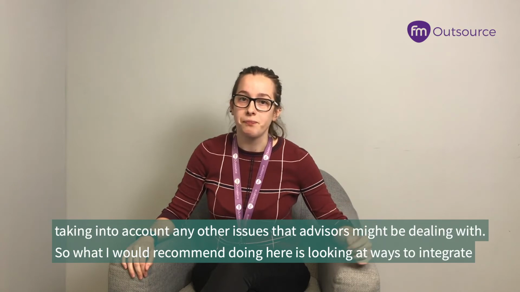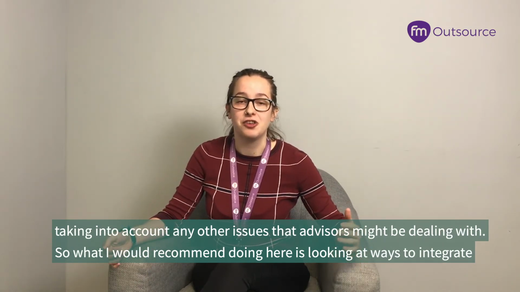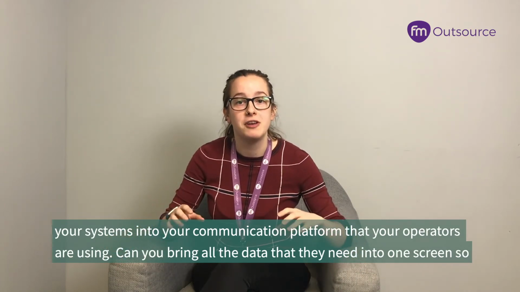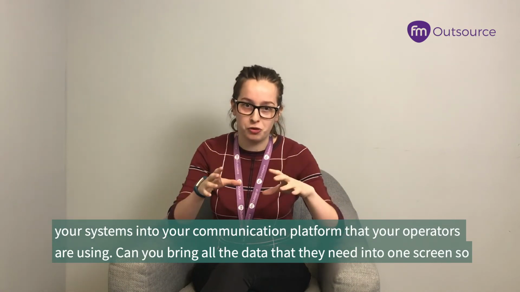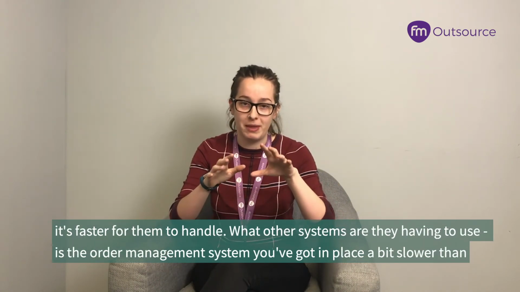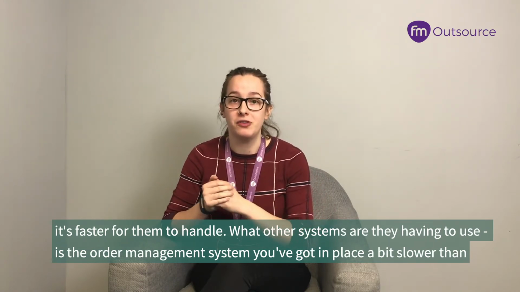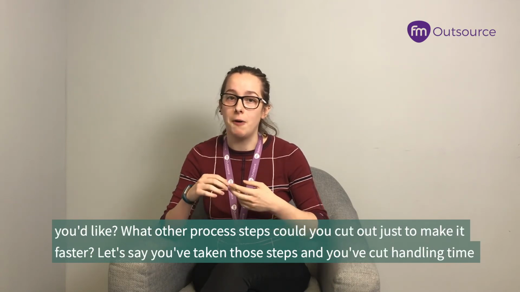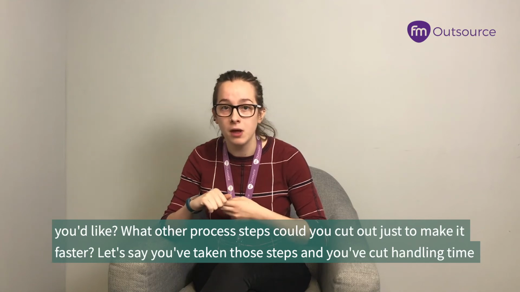So what I would recommend doing here is looking at ways to integrate your systems into your communication platform that your operators are using. Can you bring all the data that they need into one screen so it's faster for them to handle? And then what other systems are they having to use? Is the order management system you've got in place a bit slower than you'd like? What other process steps could you maybe cut out just to make it faster?